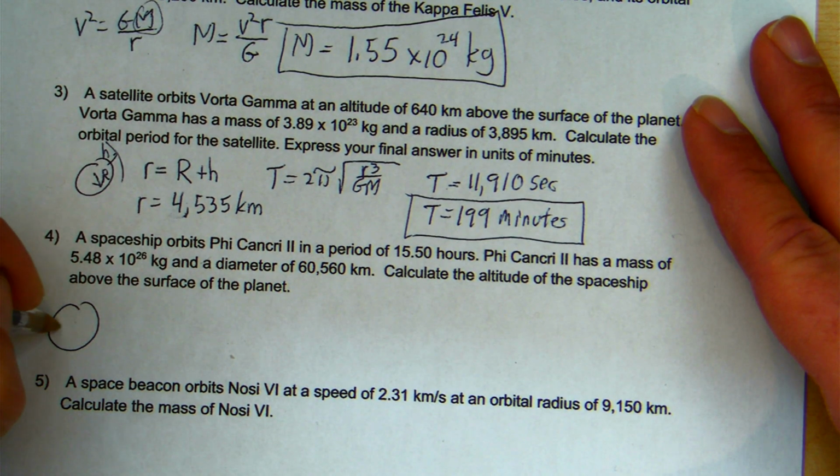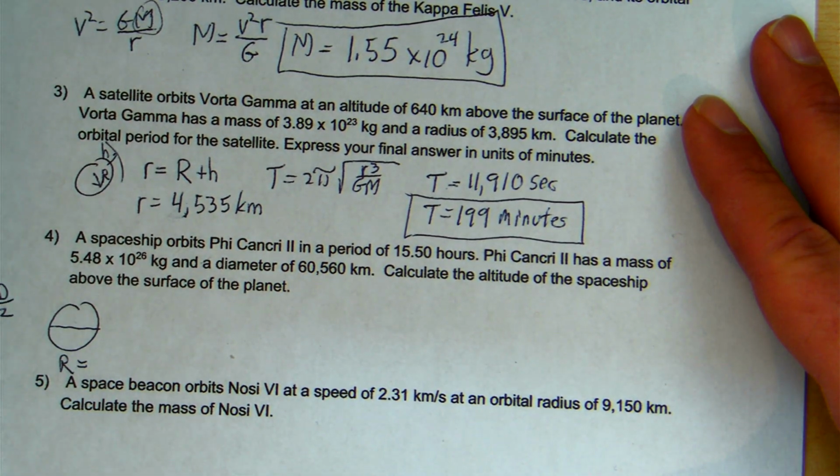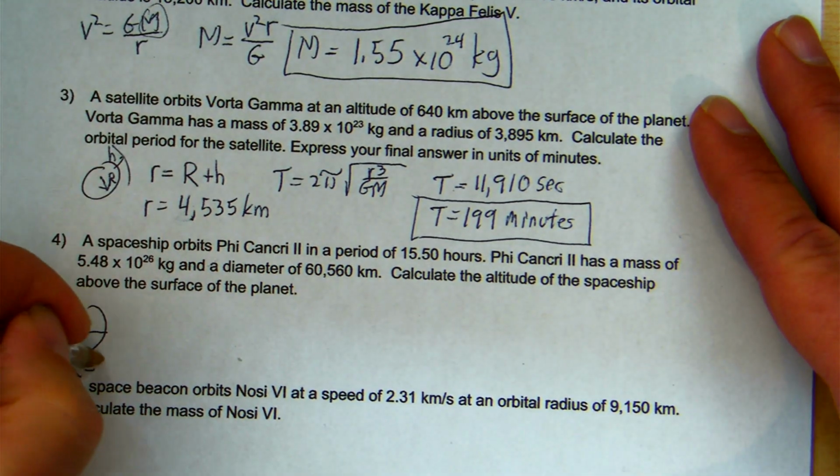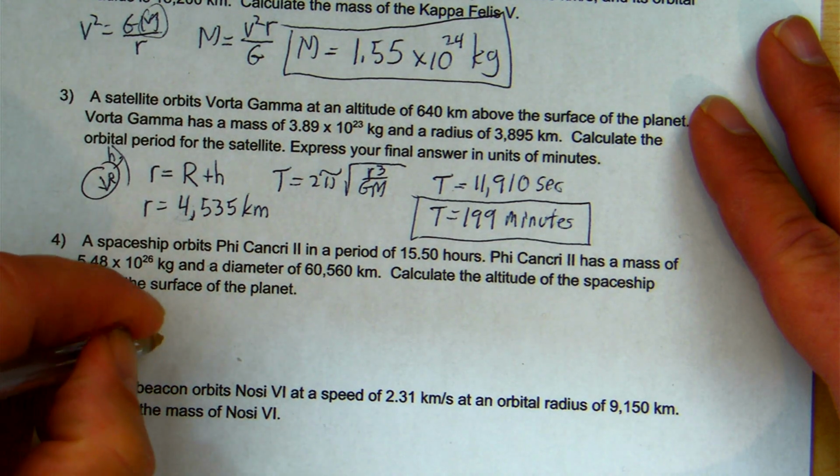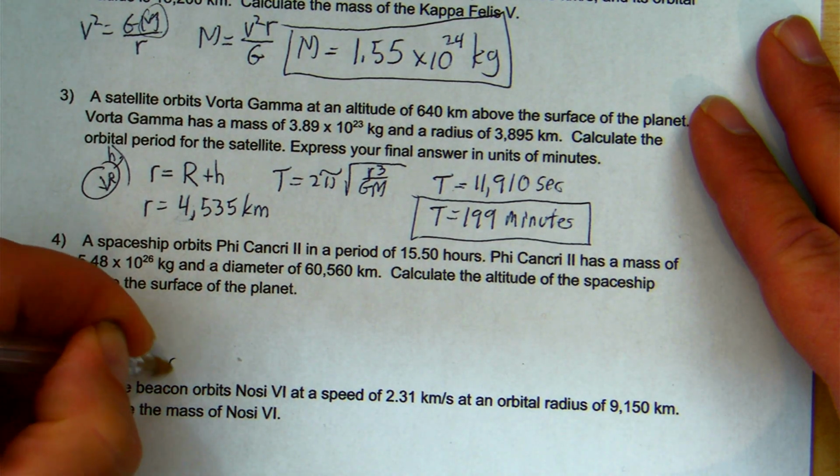We're given the diameter, and you should realize that the radius is going to be half of the diameter. So the radius of this planet is 60,560 divided by 2, which you can almost do in your head, 30,280 kilometers.